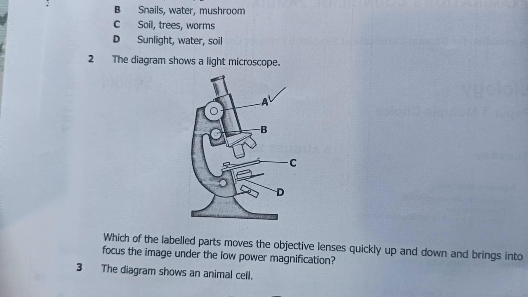So we looked at different kinds of microscopes. In the exams, they like bringing microscopes. So we looked at about four past papers of different years, and we found microscopes there.